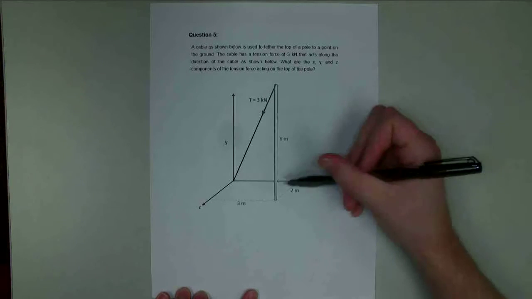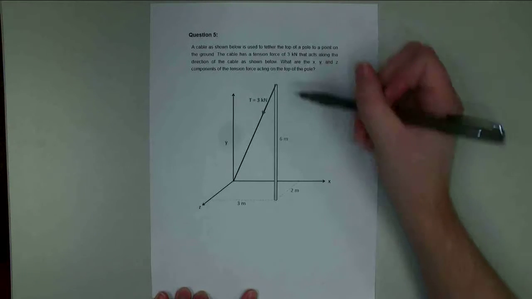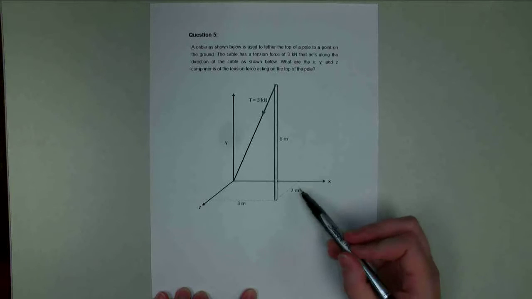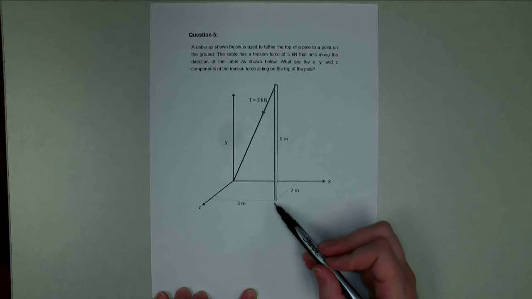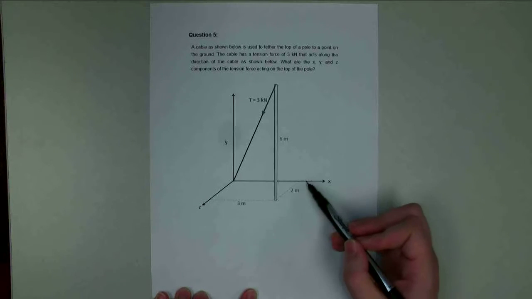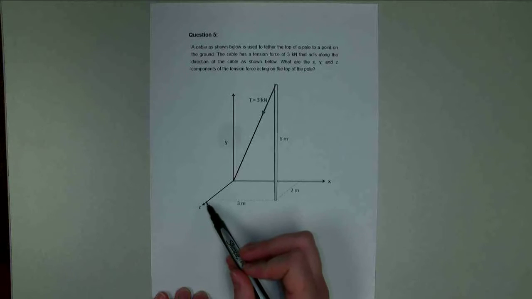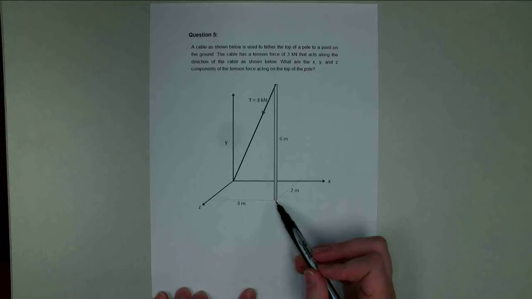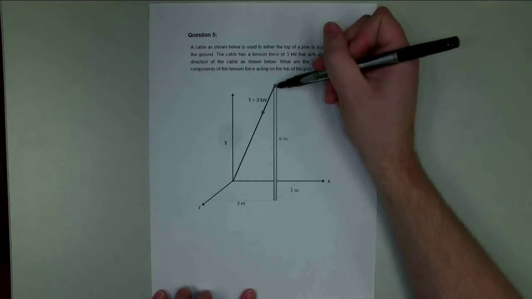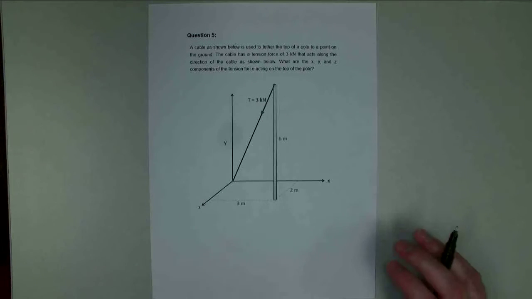So what we have is a 6-meter tall pole, and the base of the pole is 2 meters out from the x-axis, so it's 2 meters in the z direction. And it is 3 meters out from the z-axis, and that's in the x direction. So we know these dimensions. We know the top of the pole is tethered back to the origin point here.